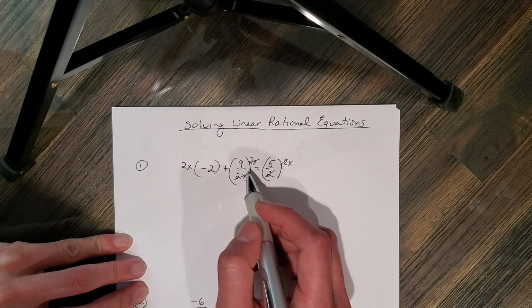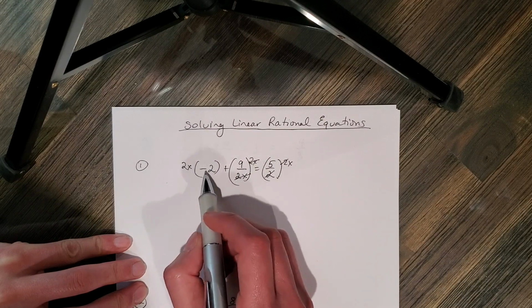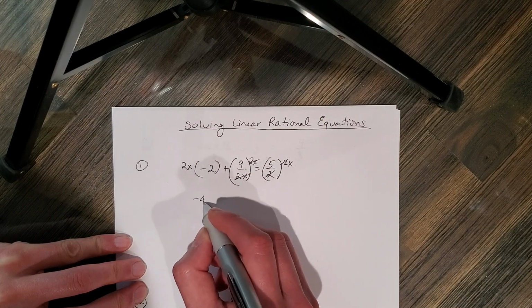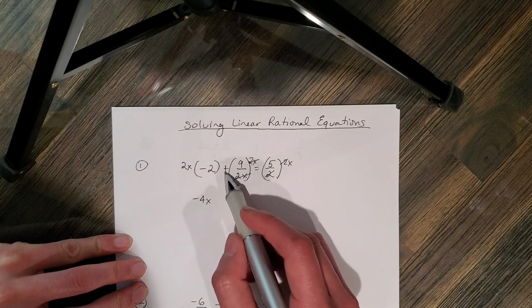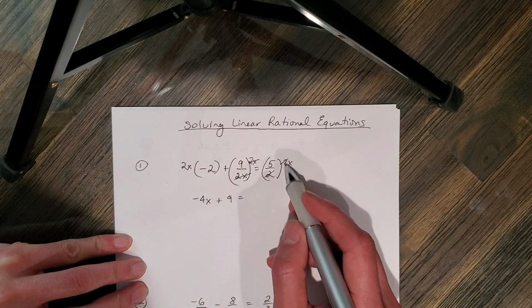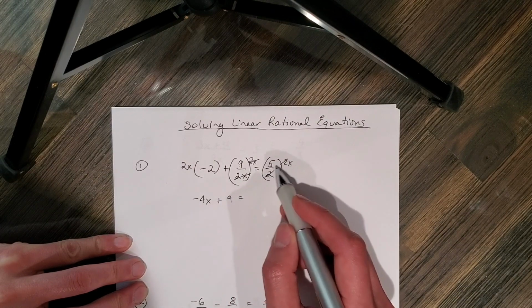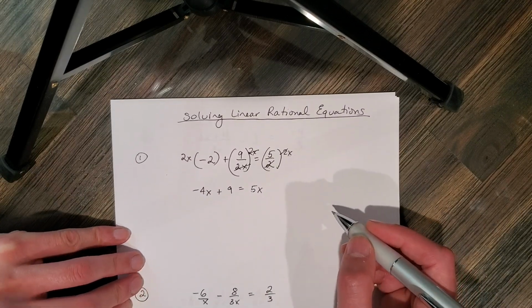So what we're left with is just all numerators, okay? So watch this. 2x times negative 2 is going to be negative 4x. And then the 2x and the 2x cancel out here, so I'm just left with plus 9 equals, and then notice here, just the 2's canceled out, not the x, so I have 5 times x, which is 5x. And look at that, no more fractions to deal with.